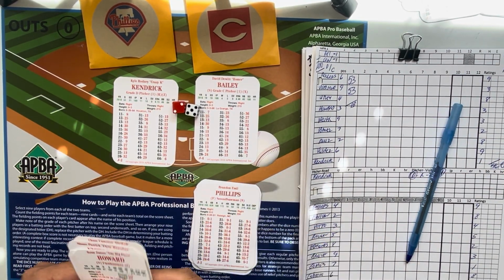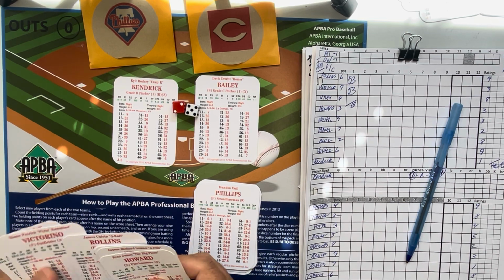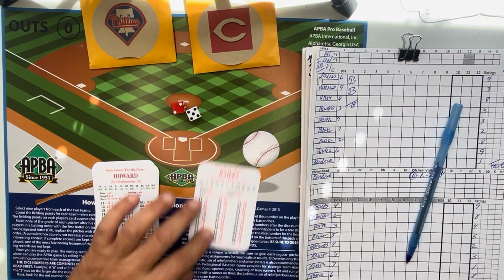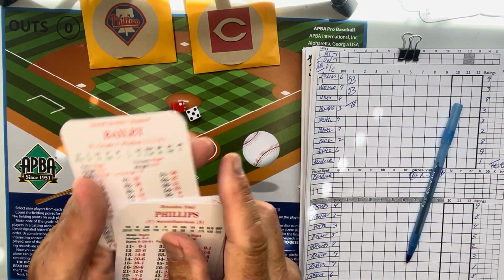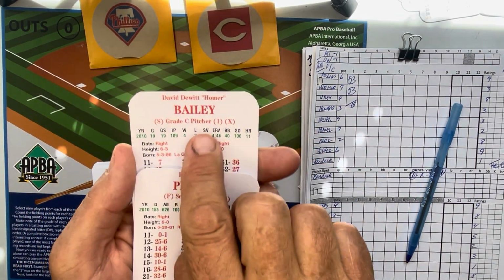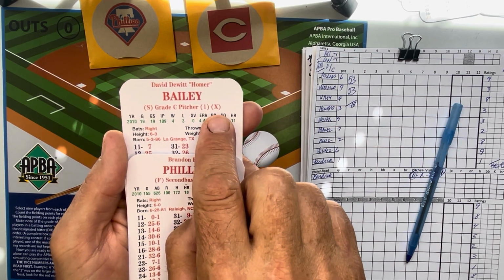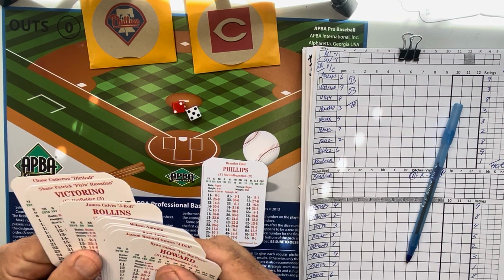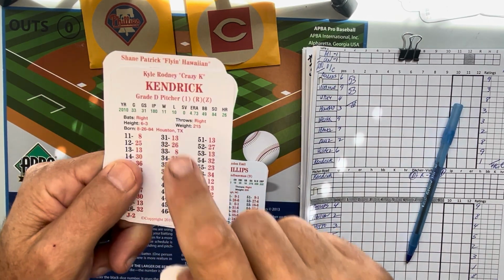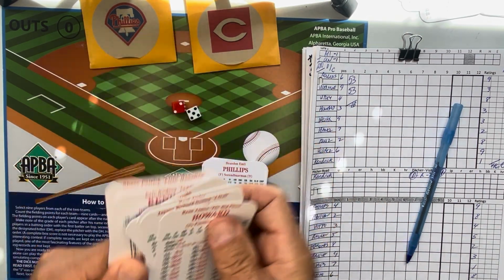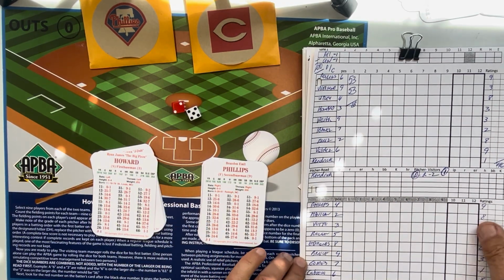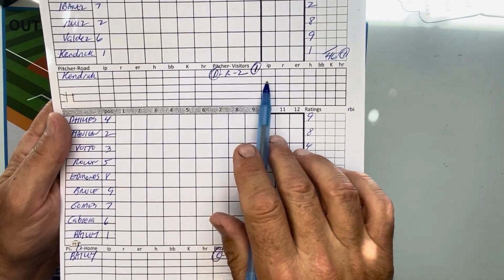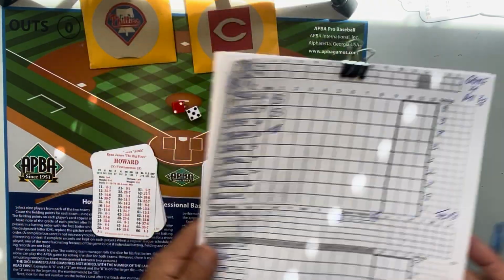And we're going to flip over to the next batter. I think I'll just put my pitchers back in the batting lineup before I lose them. So here are Bailey's ratings. He is a C with an X and 1 defense. And starting game 4 for the Phillies, Kyle Kendrick, who's a D with an R and a Z. So I would designate those on my score sheet for easy reference.